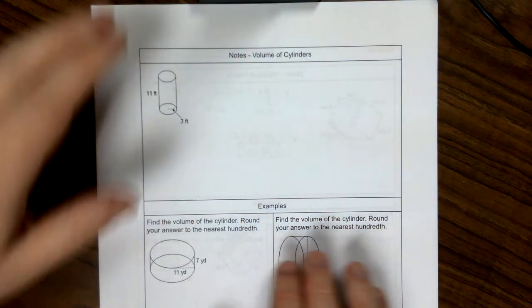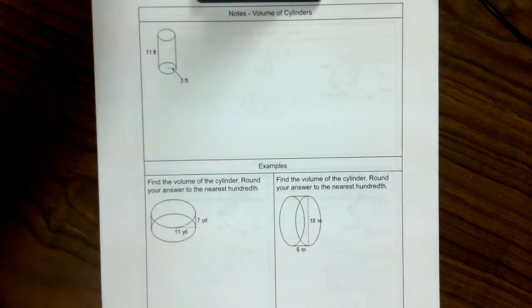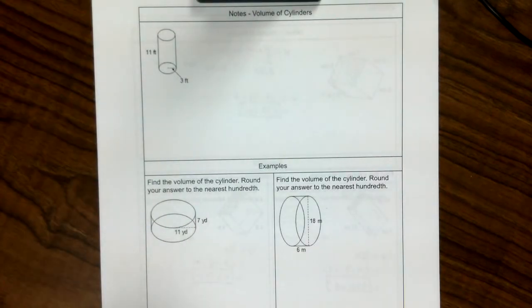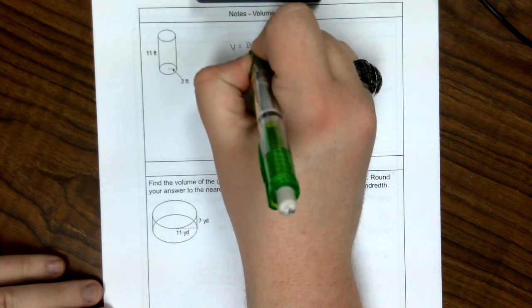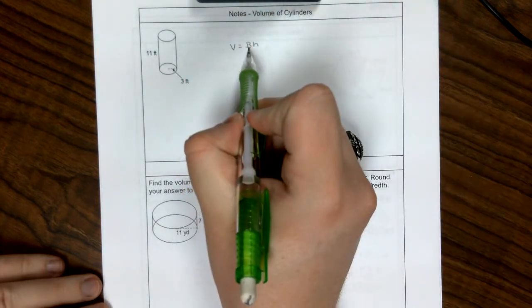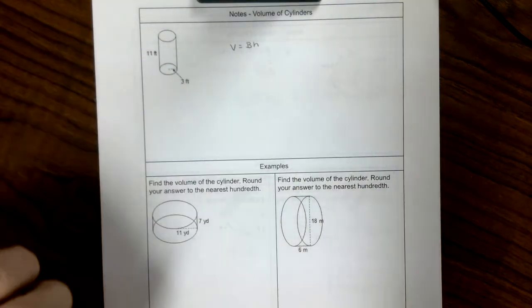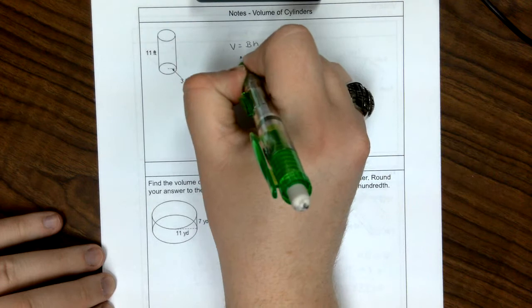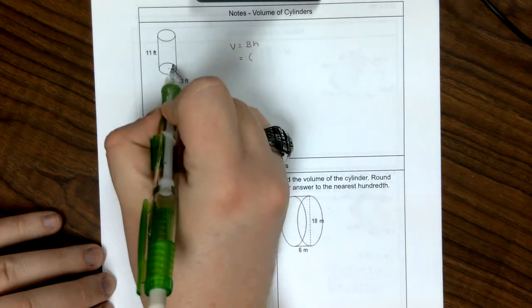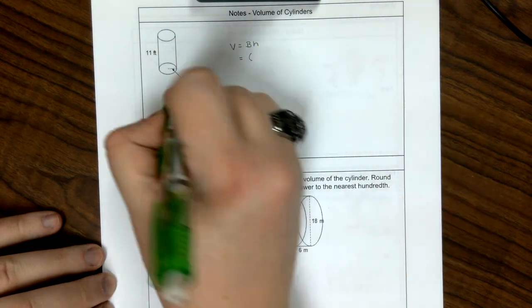Okay. A cylinder is a circular prism. You could say it that way. They're cousins. And guess what? They get the same volume formula. Capital B, area of my base, times the height. But my base this time now is the circle. So that's where this is different.